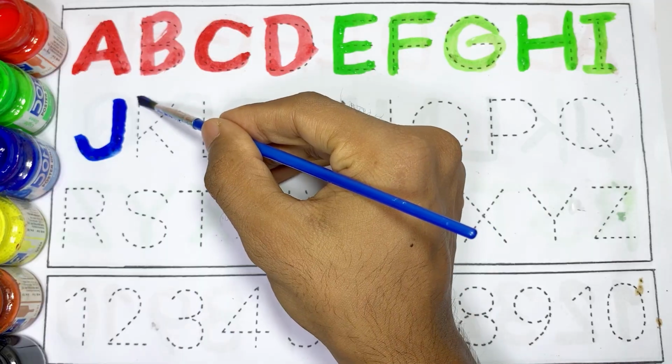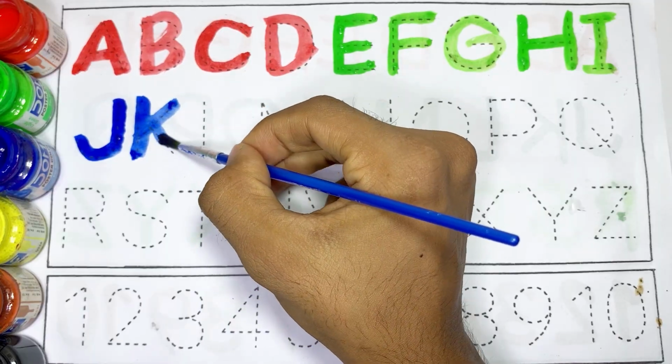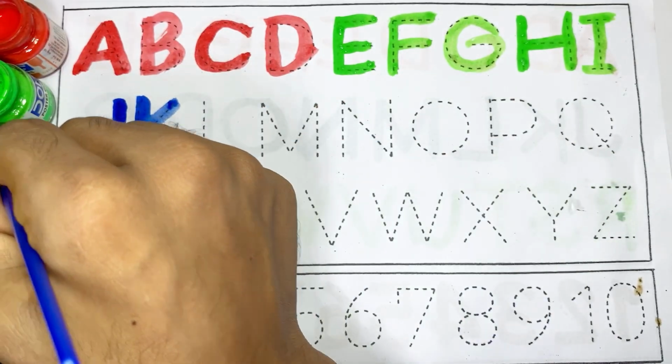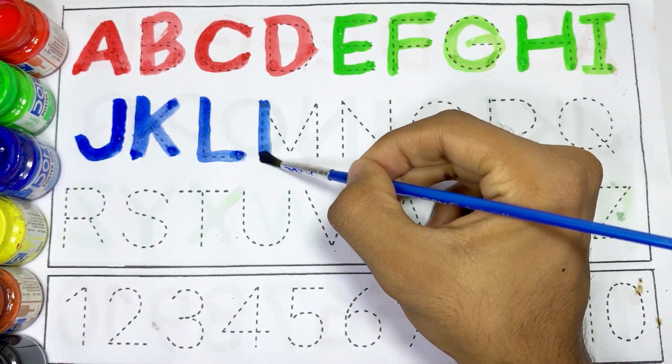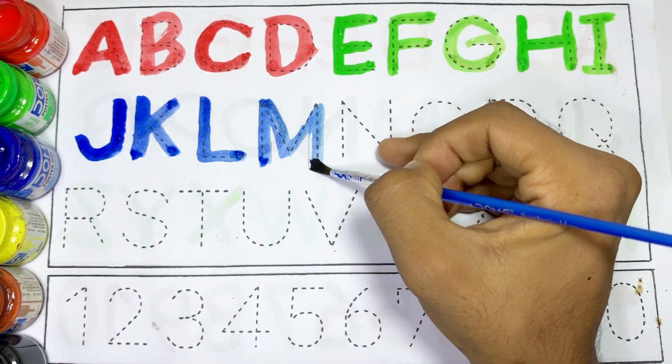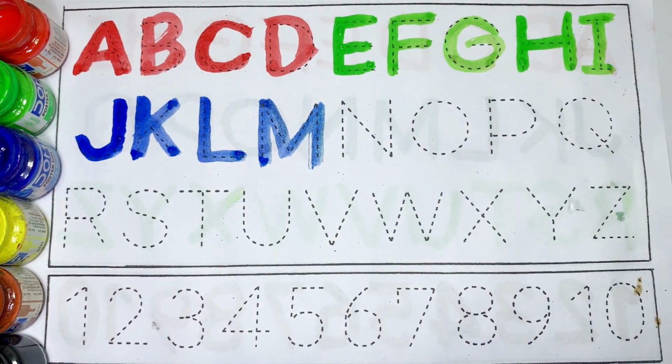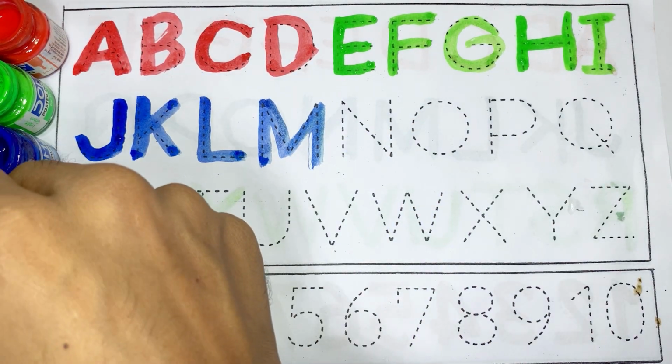J for joker. K for king. L for lion. M for moon. It's now you draw N and use yellow color.